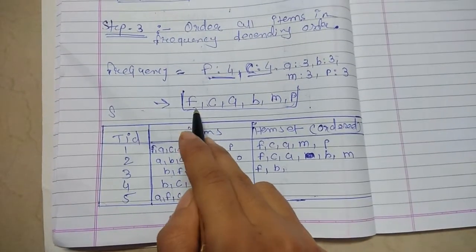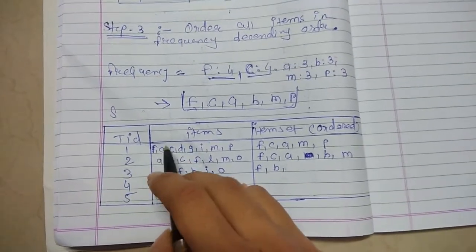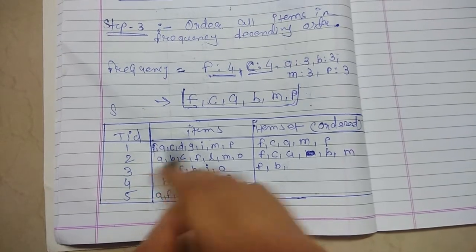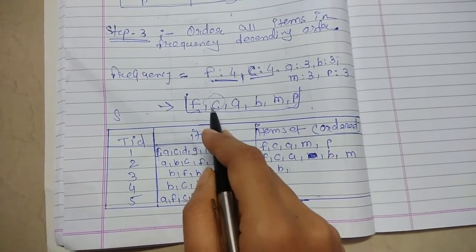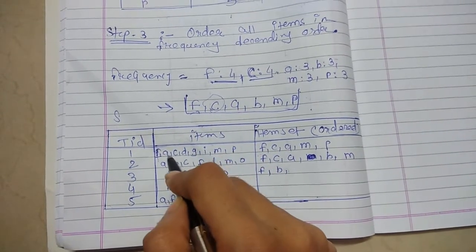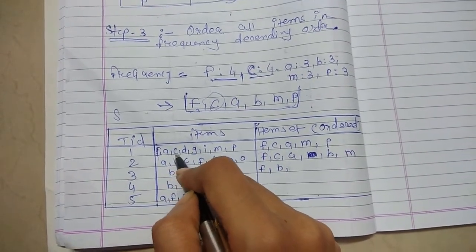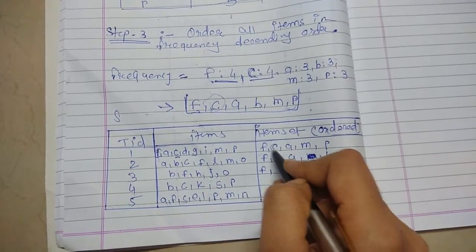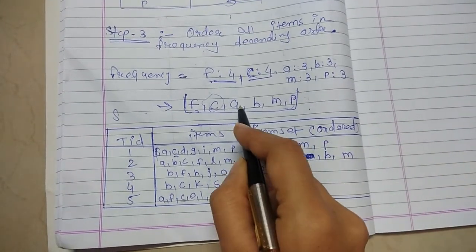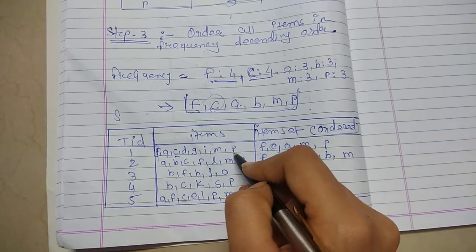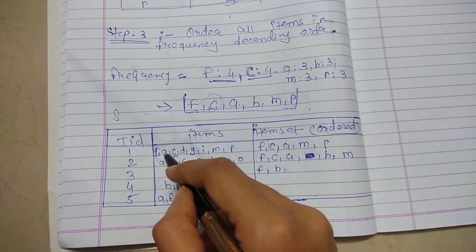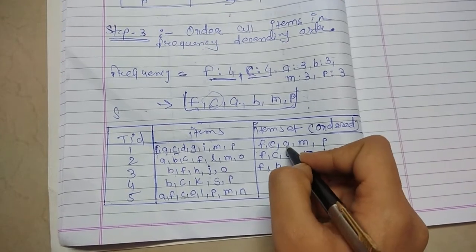So first is F, it is available in the first transaction. Yes, F is available, so I'll write F here. Second is C, and C is available in this transaction, so I'll write C here. Next is A, and A is available in this transaction, so I'll write A here.